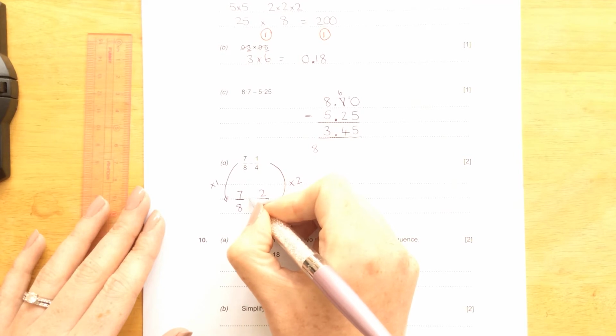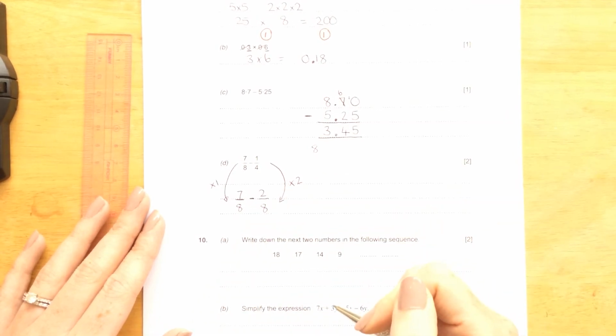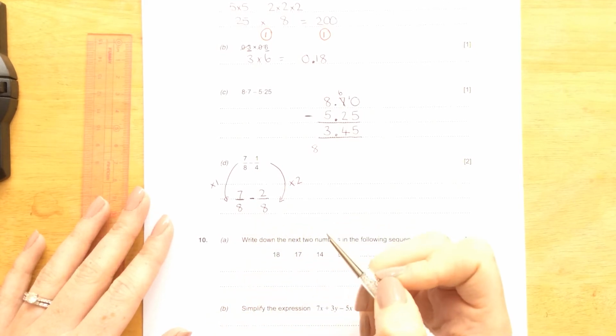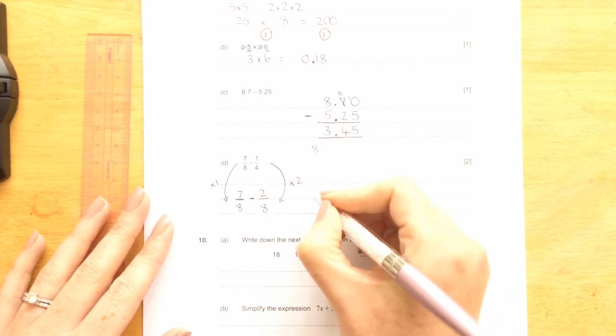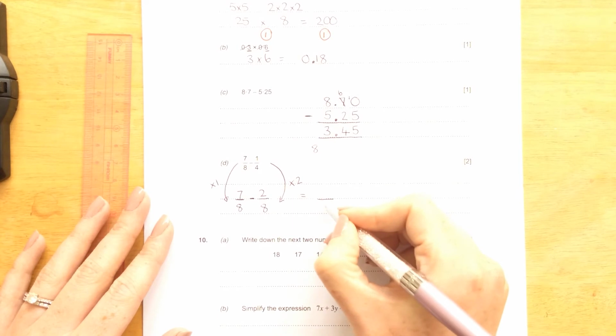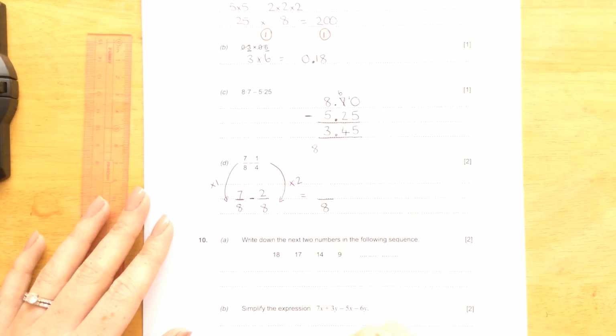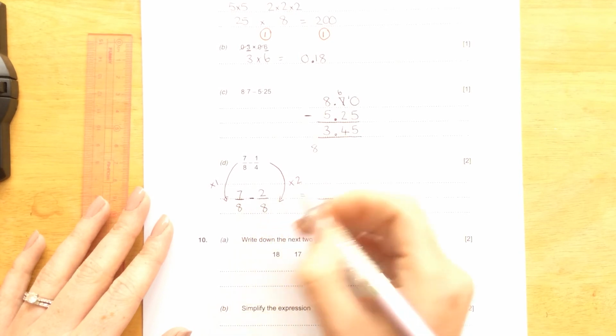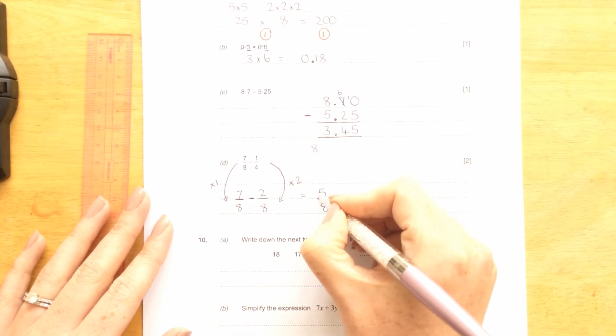Now, these fractions are much easier to take away because they have the same denominator, the same bottom number. So I keep my bottom number the same as 8, and then I just take away the top numbers. 7 take away 2 is 5.